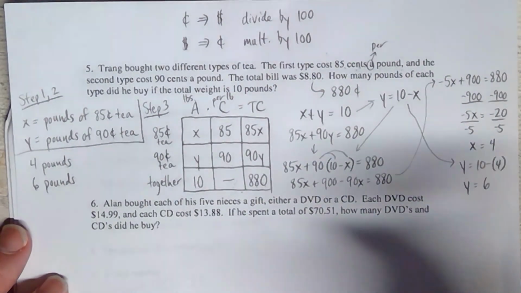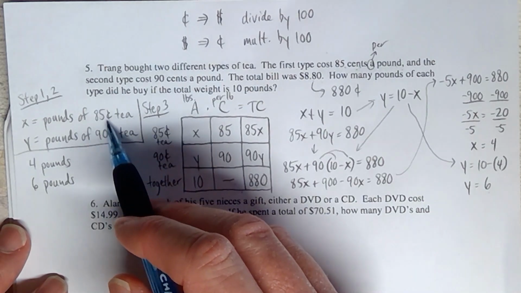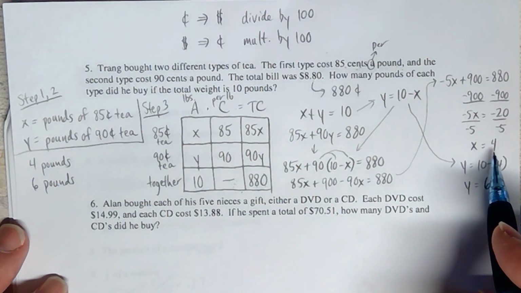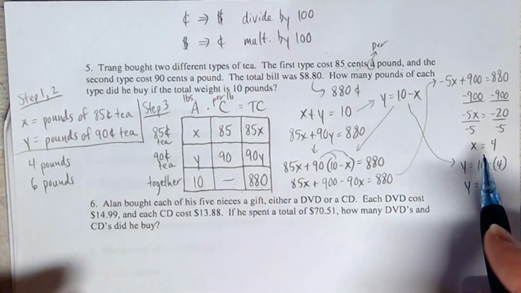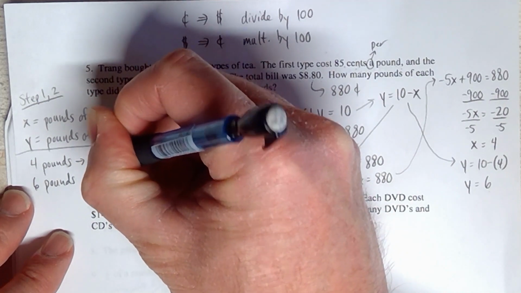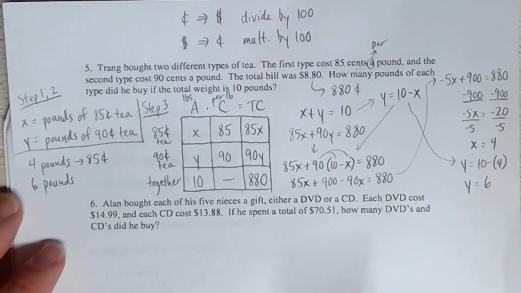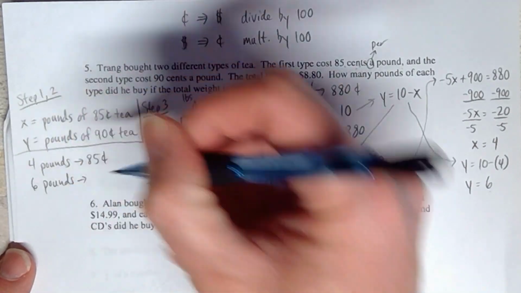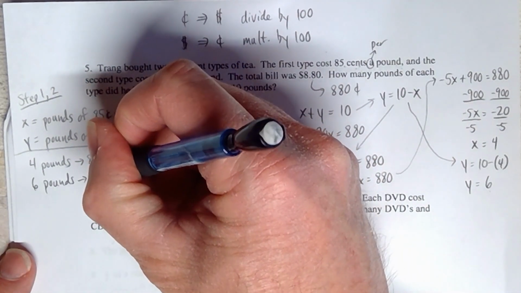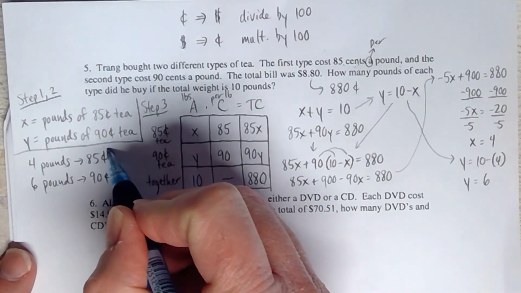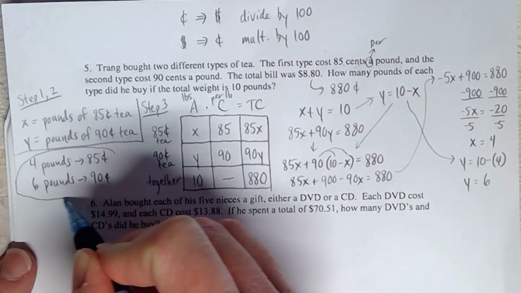Which one is which, though? In other words, which one's the 85-cent tea and which one's the 90-cent tea? Since x is 4 and since x is the 85 cent, that must mean that the 4 pounds is 85-cent tea. You just say 85 cents there. Then I'll know that you understand the difference. 6 pounds then must be the 90-cent tea. Okay. So there we go.